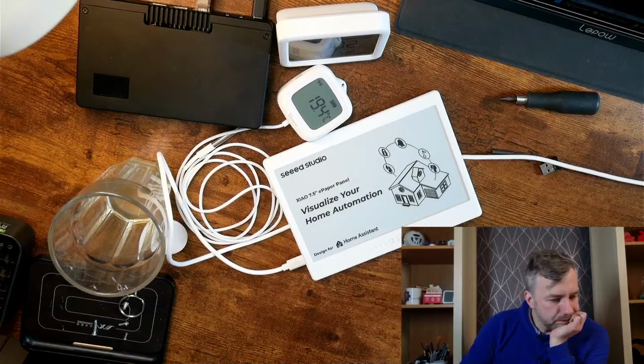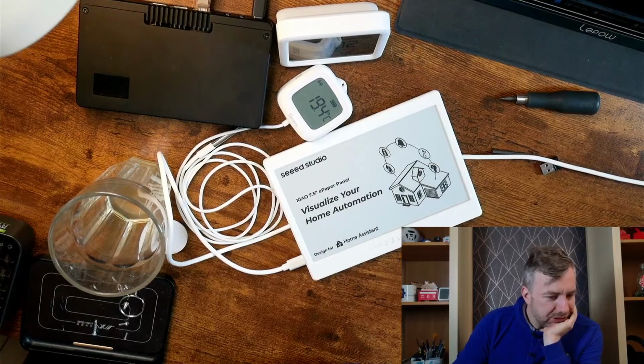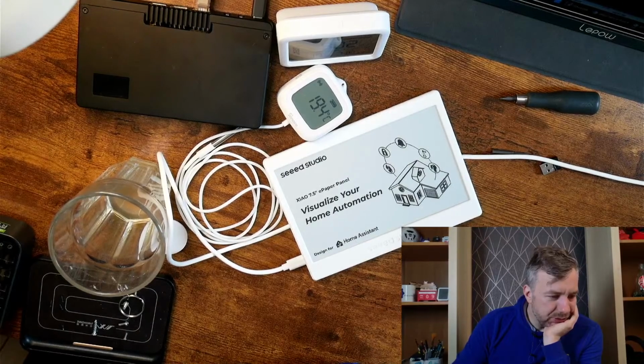Connect. Okay, I guess I'm connected. Visit the device. Okay, so that is my ESP right now.